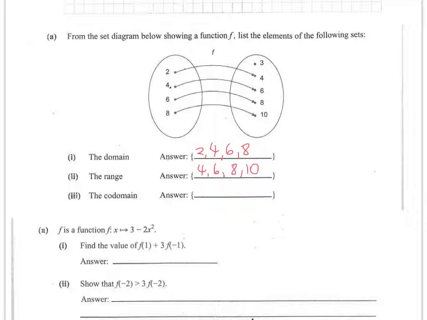And then lastly, the codomain. The codomain is defined as being all those possible numbers that could be used as outputs. You can see there's an extra 3 sitting there, and it would be appropriate to not only list the 3 but also the 4, 6, 8 and 10. The range is effectively a subset of the codomain.